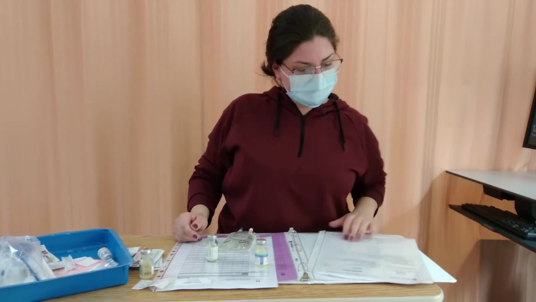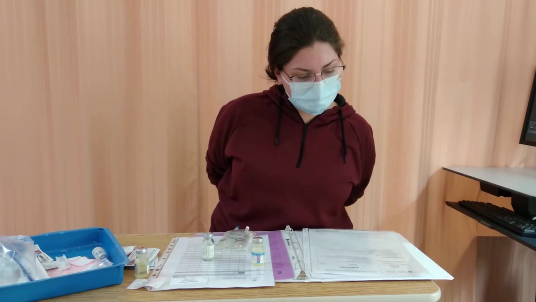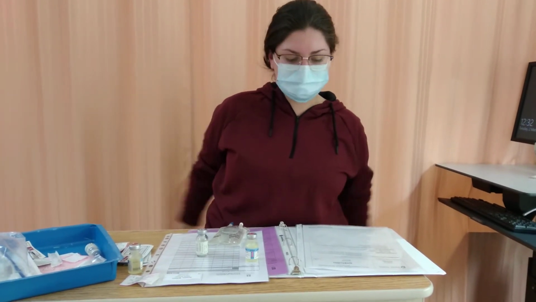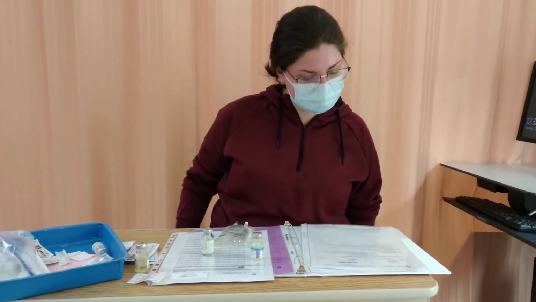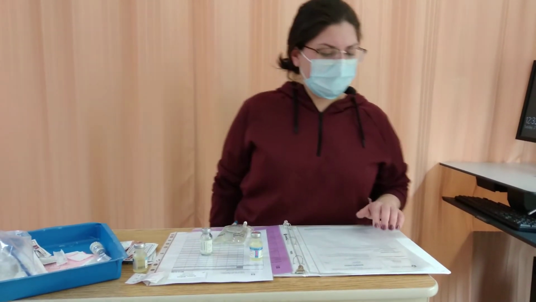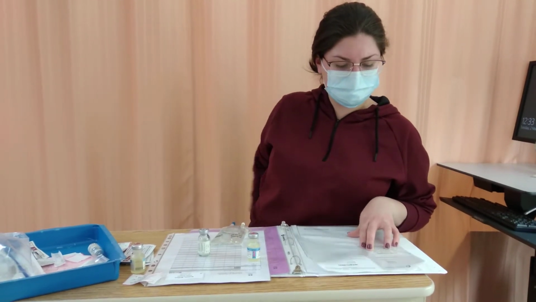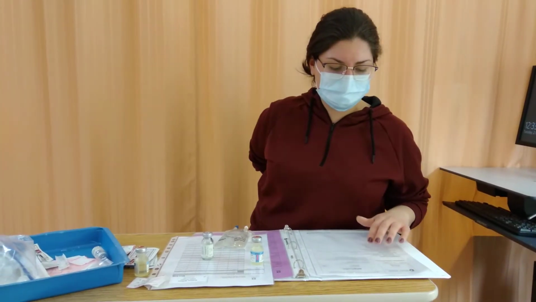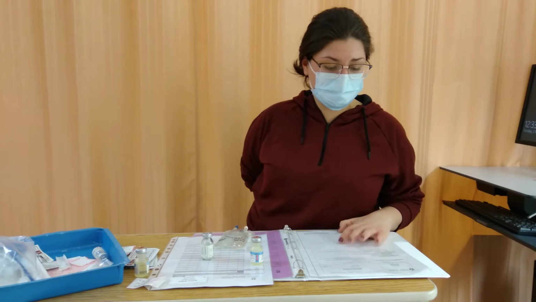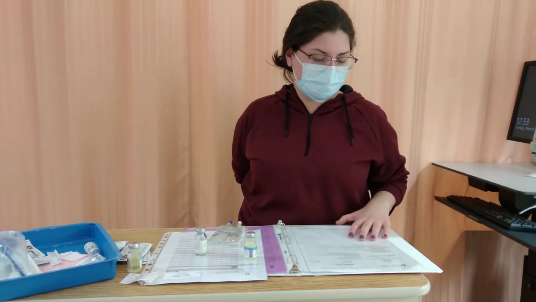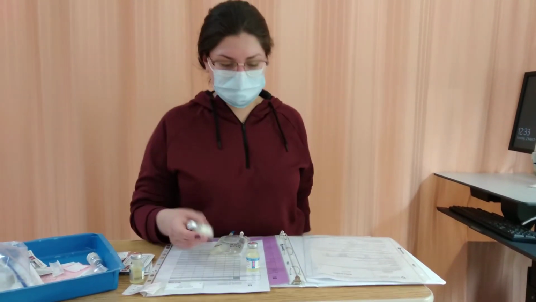Okay, so it's compatible with normal saline, D5W, lactated ringers. We're not too worried about heparin, potassium chloride, insulin. We can expect rash, urticaria, diarrhea, anaphylaxis, and hypersensitivity reaction. And yeah, so that's everything. And it can be given by a student nurse, so we are good to go with that.